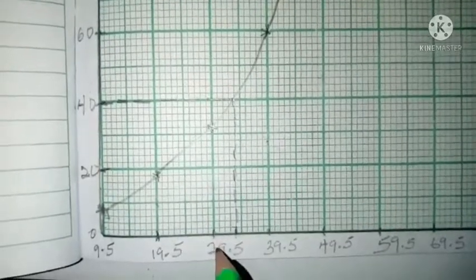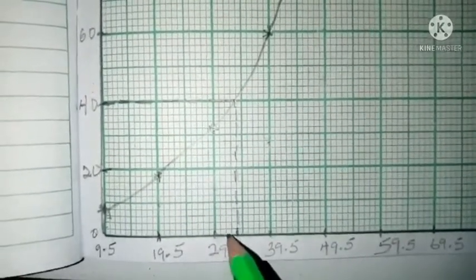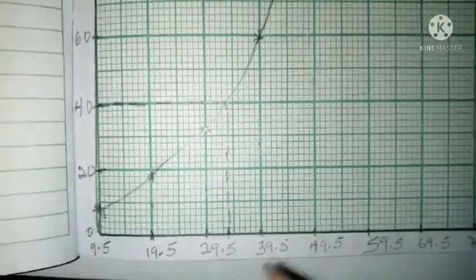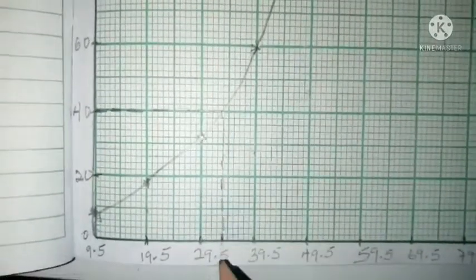So you just keep on adding. 29.5 plus 1, 2, 3, 4, so 29.5 plus 4, right? Then you write your answer down. Maybe yours might be a little bit different from mine. This is just an approximation, right?